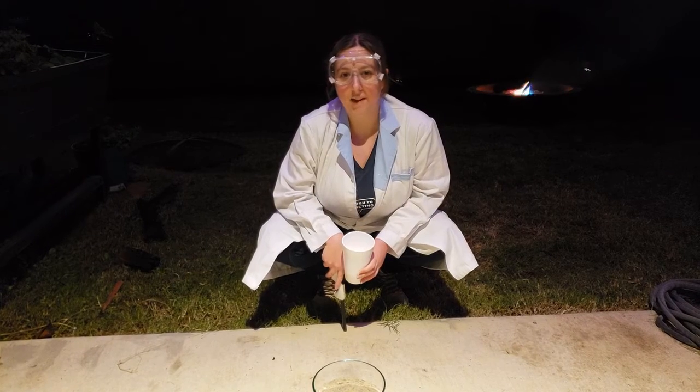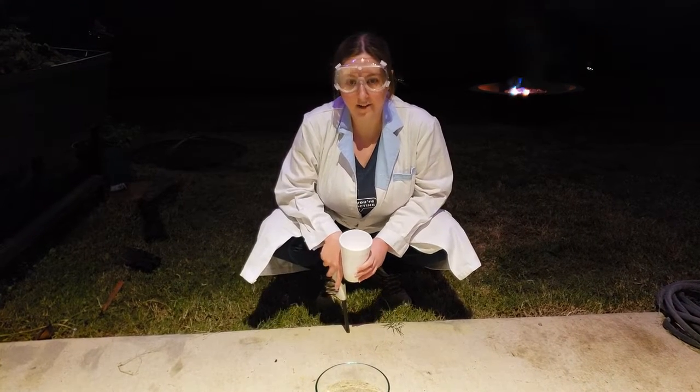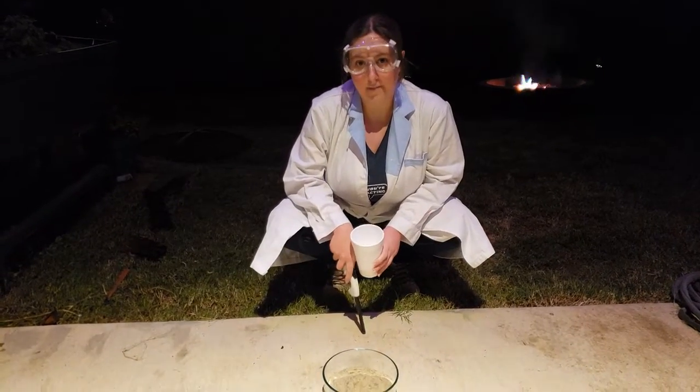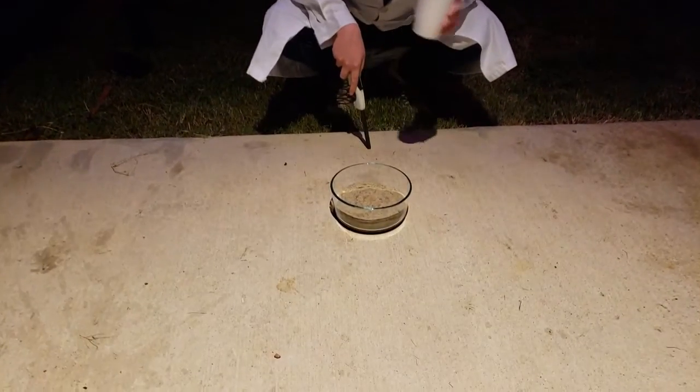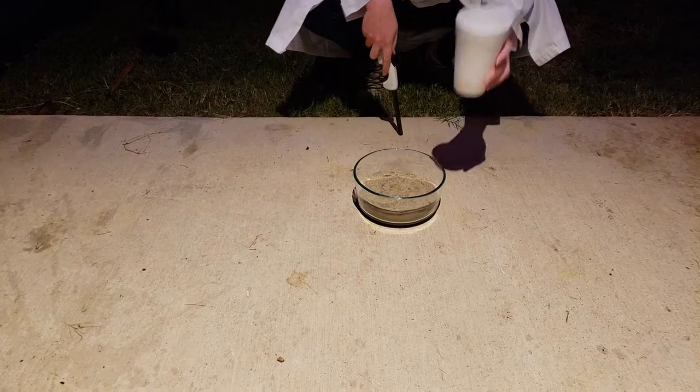For this experiment, this is called the fire snake. What we have here is some sand that's doused in some lighter fluid. We're going to put some baking soda and sugar on that, light it on fire, and see what happens.